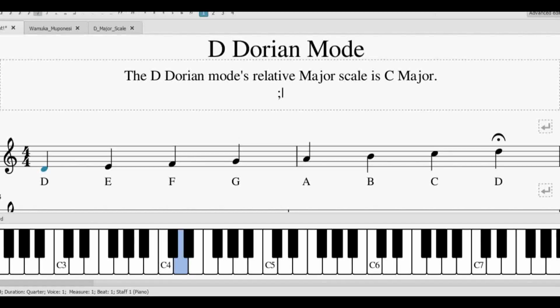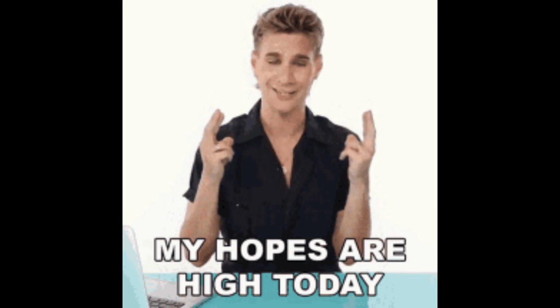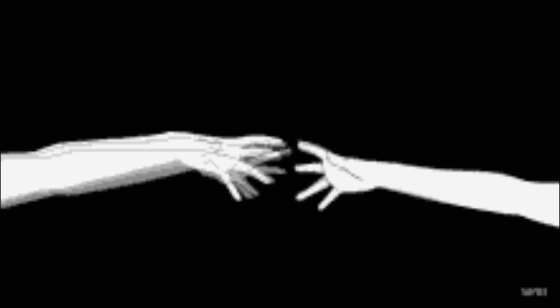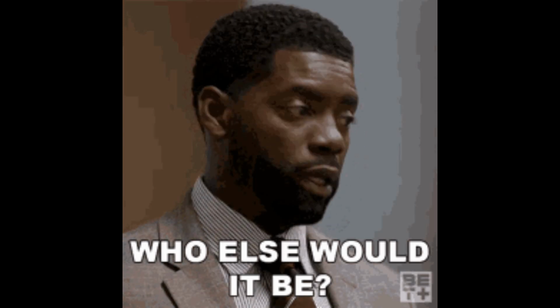The Dorian mode. This is the third brightest mode, and in terms of feeling, it represents either losing or gaining hope, depending on the chords and notes that you emphasize within your music. Emotionally, it is used to represent melancholy and longing, and who else embodies the feelings of longing more than Mr.